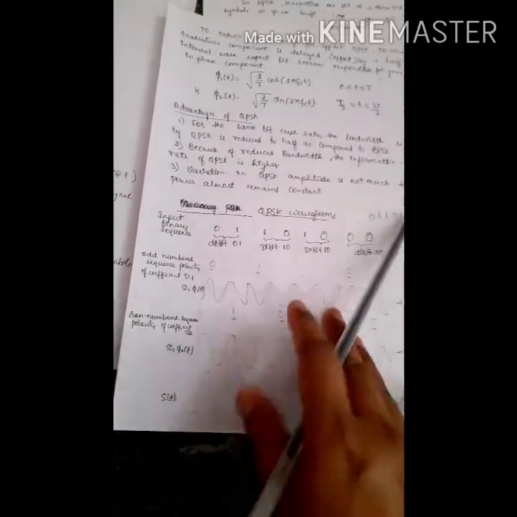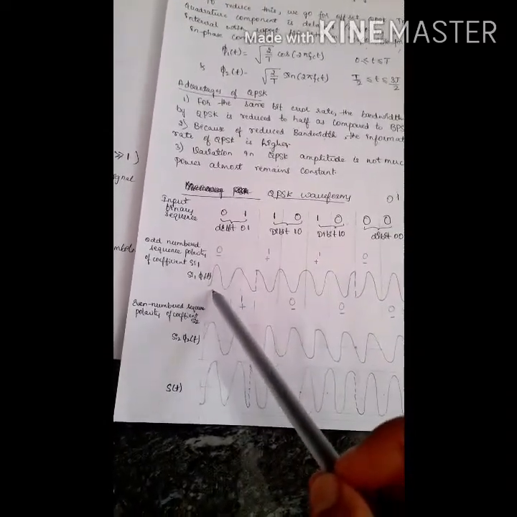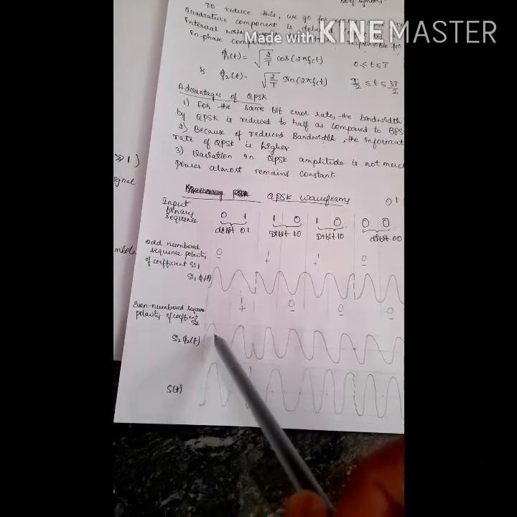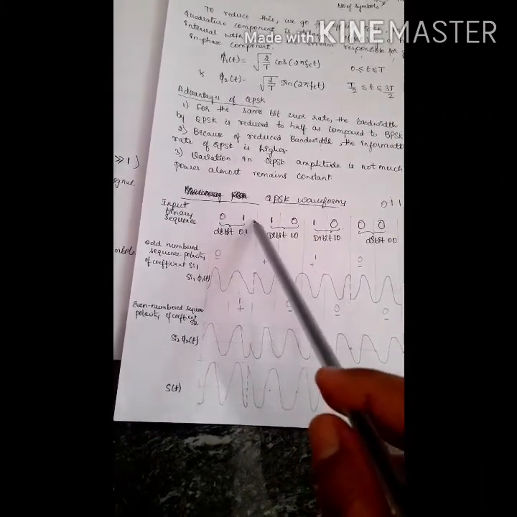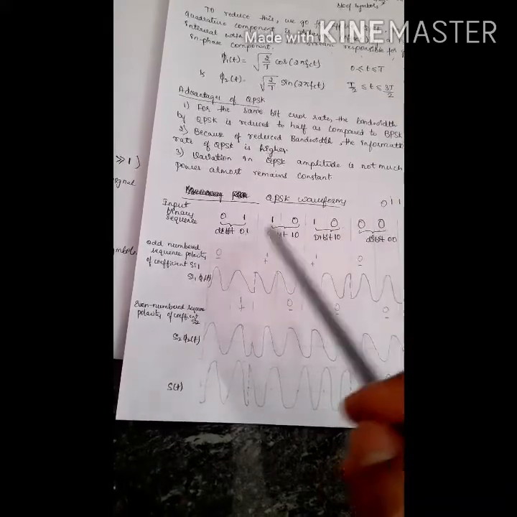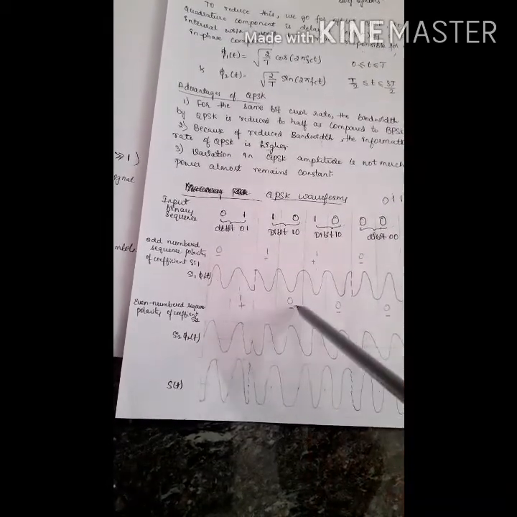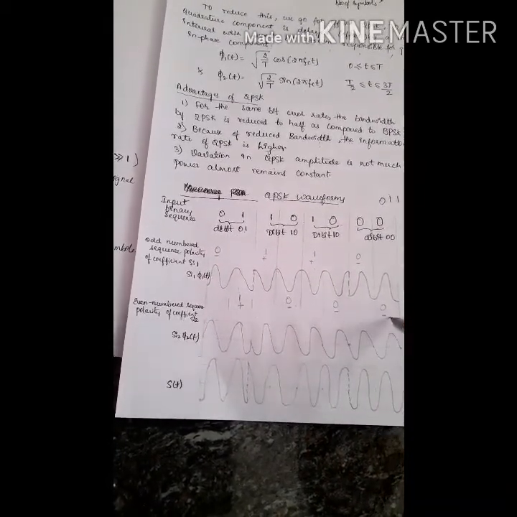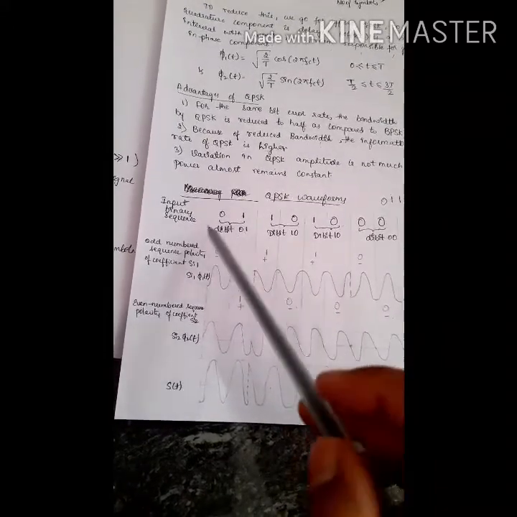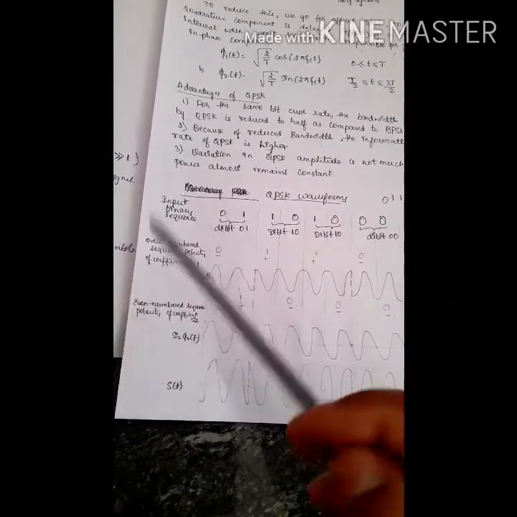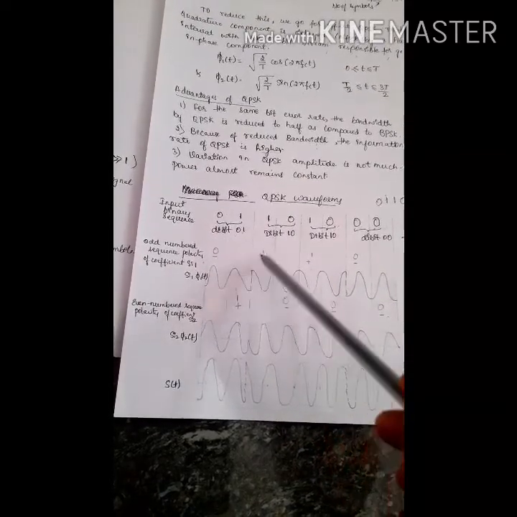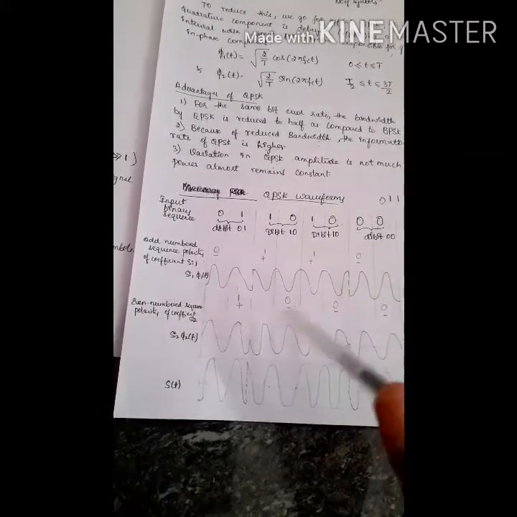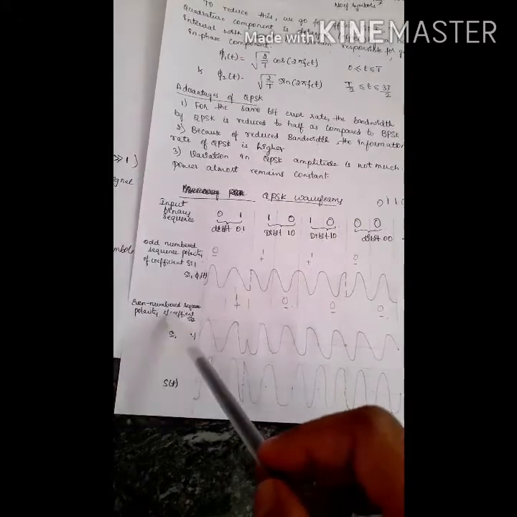And the even-numbered bits are 1 0 0 0: 1 is positive, 0 negative, negative, negative. Here the odd-numbered bits are multiplied with the cos function, and the even-numbered bits with the sine function.